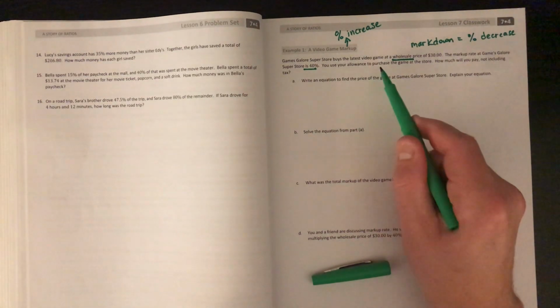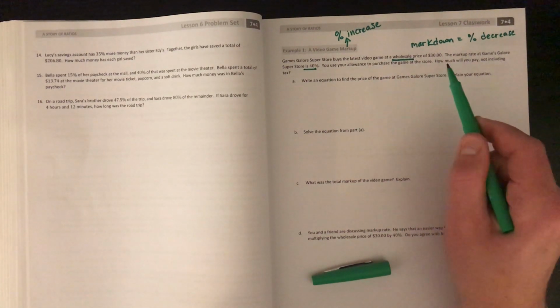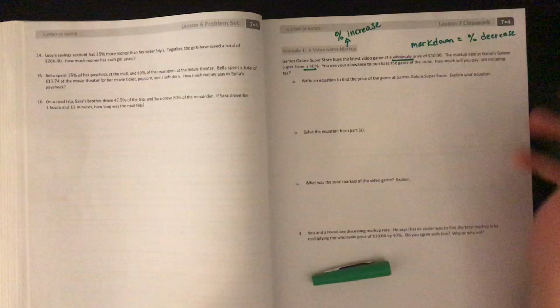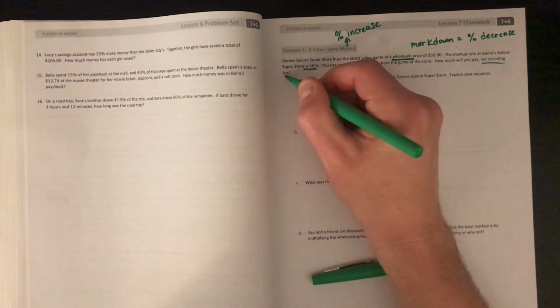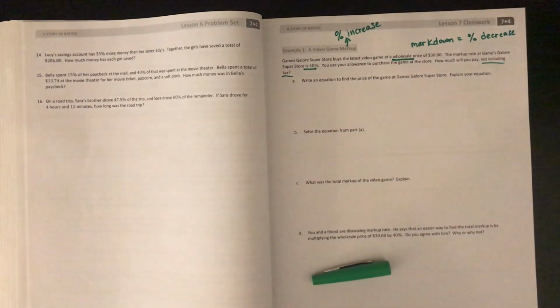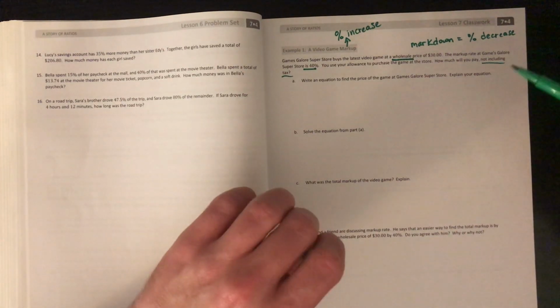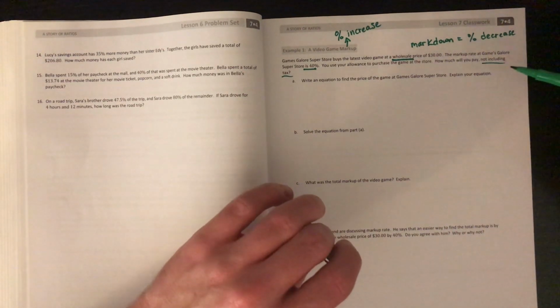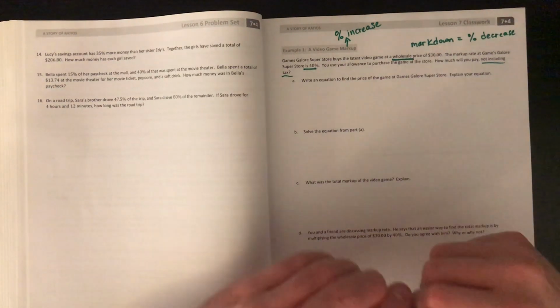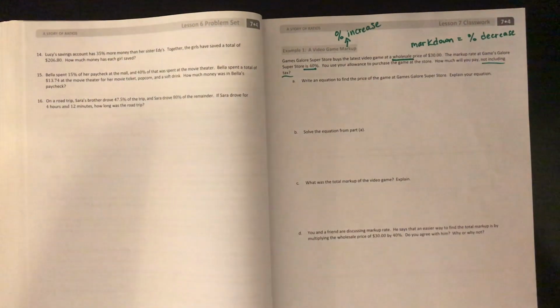So you use your allowance to purchase the game at the store. How much will you pay, not including tax? Okay, good. So they're just trying to make the math easier on us. We don't have to worry about tax. Okay, so write an equation to find the price of the game at Games Galore Superstore and explain your equation. Good. So they don't want us to do mental math anymore. We can go back to equations.